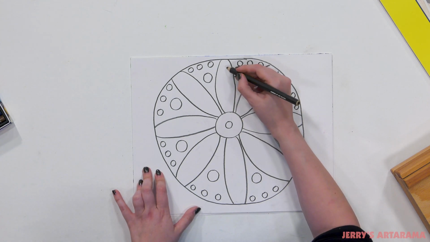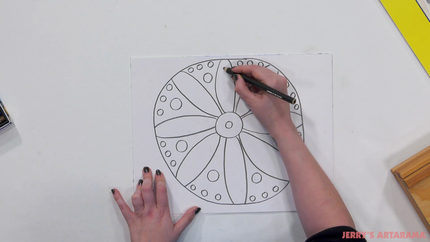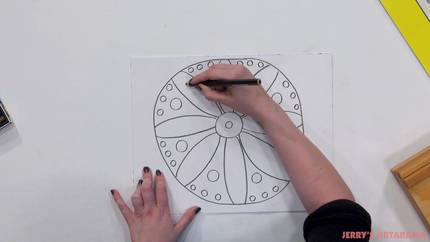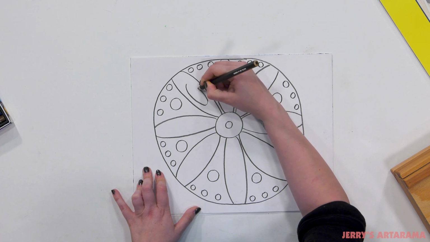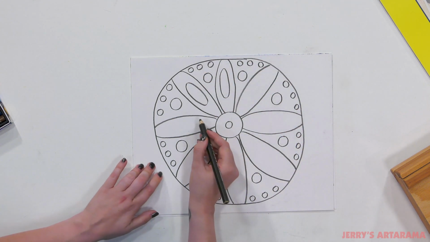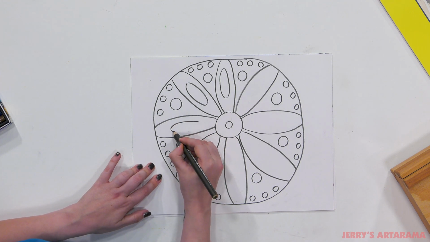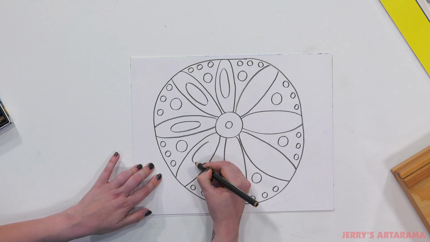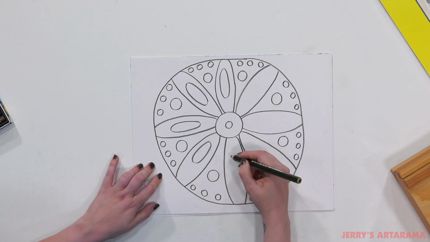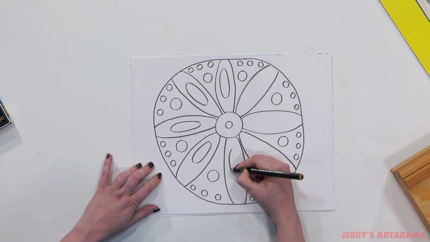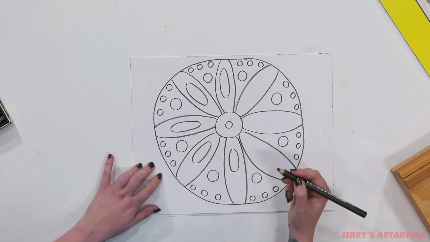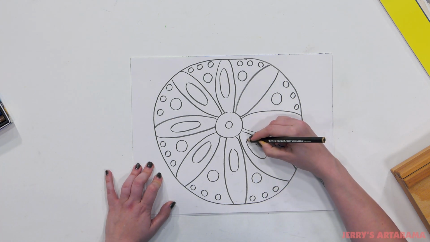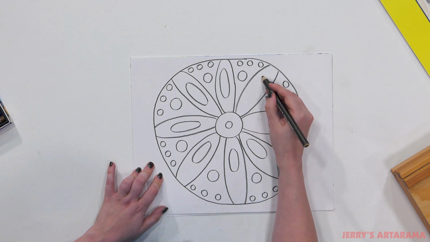And I'm going to add some ovals into the center of our almond shapes. Now, as you get the hang of creating radial designs, if there is a repetitive pattern or design element that you would like to incorporate into your drawing, then go on ahead. Let's see what unique radial design you can come up with just based off of what we're doing here.